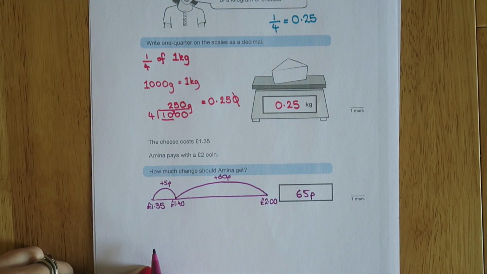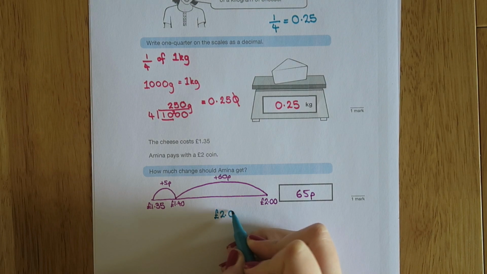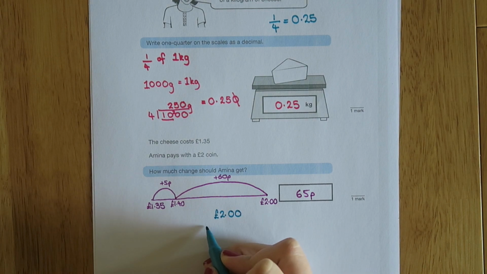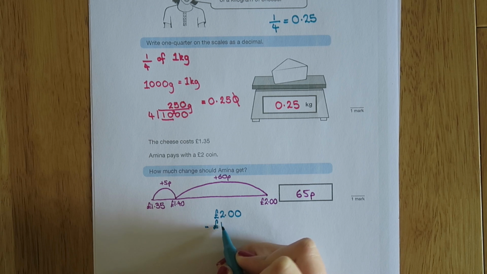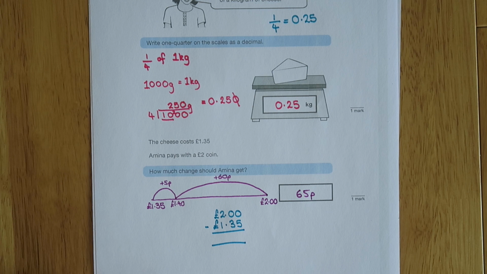We can use a written method to work this out as well. And to do that, we'd use column subtraction. And we'd start with the larger amount on top, £2, 0 pence. Take away £1.35. It is important that you get your columns lined up correctly with the decimal points on top of each other.